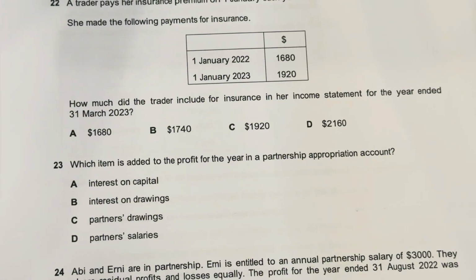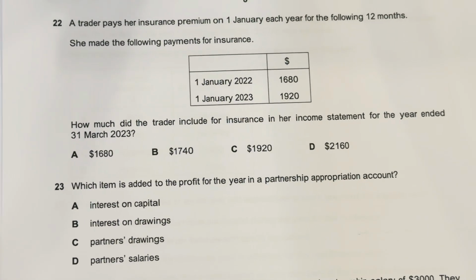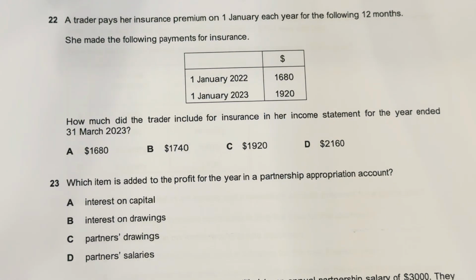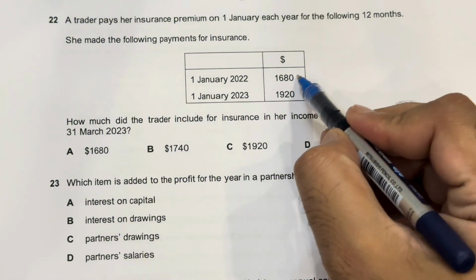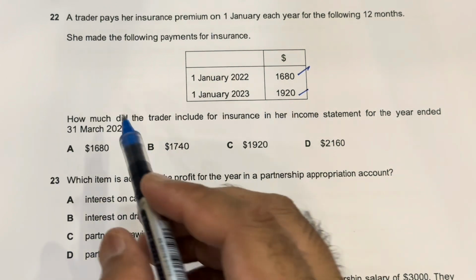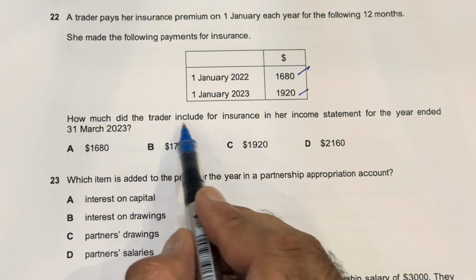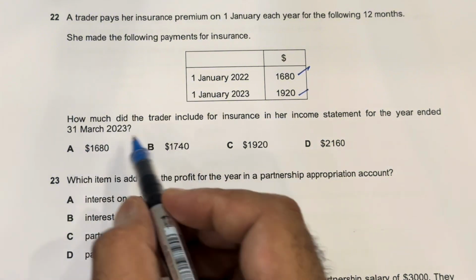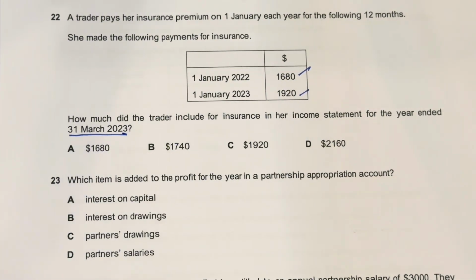Question number 22 is that a trader pays her insurance premium on 1 January each year for the following 12 months. She made the following payments: on 1 January 2022, 1680, and on 1 January 2023, 1920. How much did the trader include for insurance in her income statement for the year ended 31 March 2023? This date is very important, 31 March.